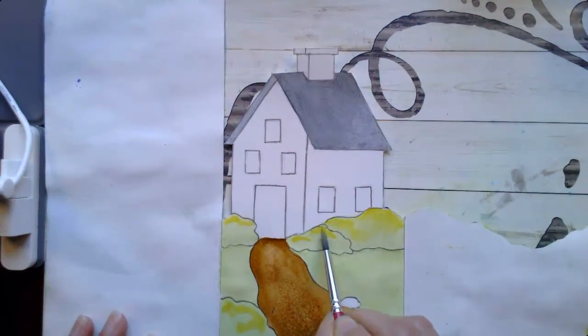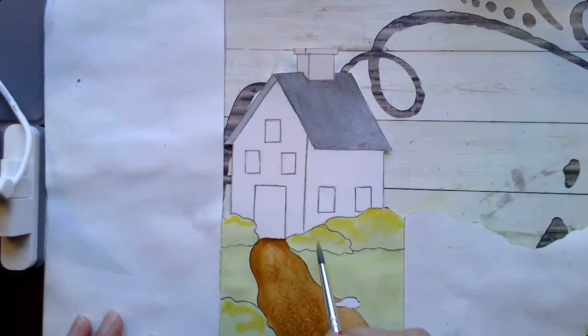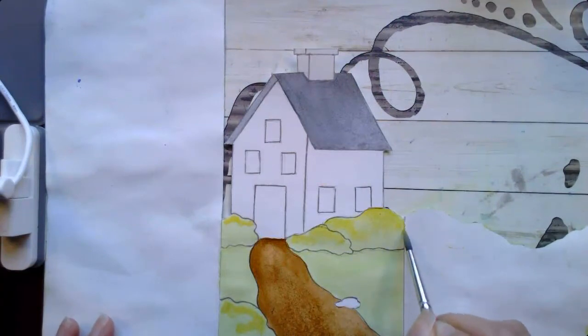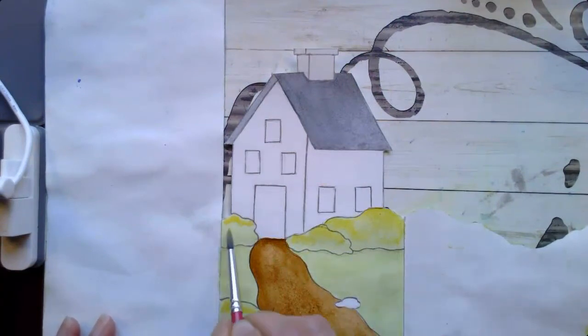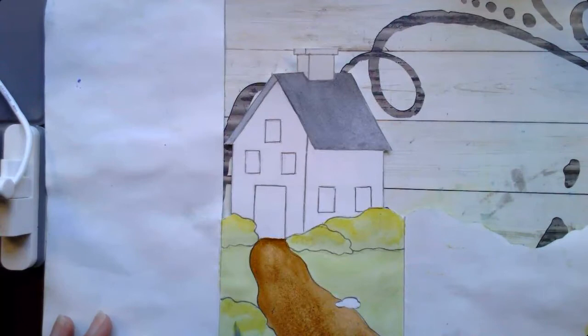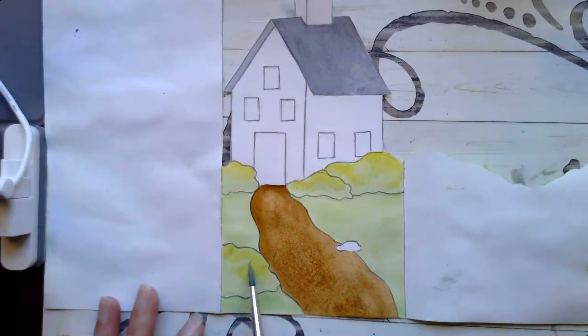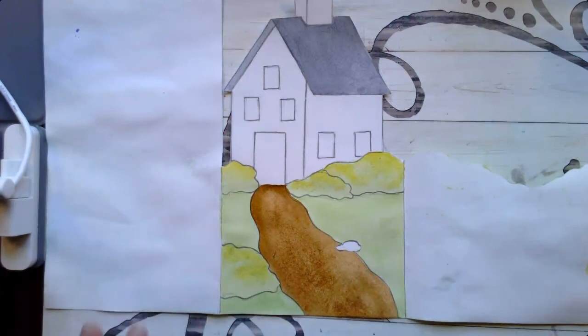And I'll be going back in later with some other values of green. But I felt like I didn't get enough yellow, so I'm going back in and making that adjustment. Do be careful next to your path if you're doing some yellow on the bush down here. Be careful that you are not touching the wet brown paint. So you can do it as long as it's not touching there.